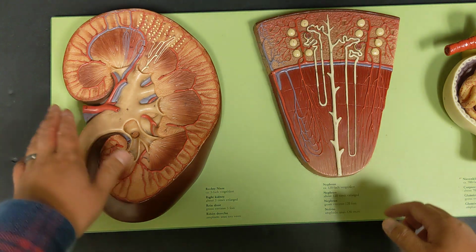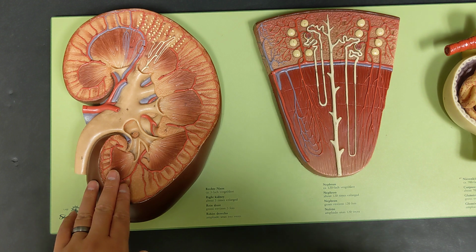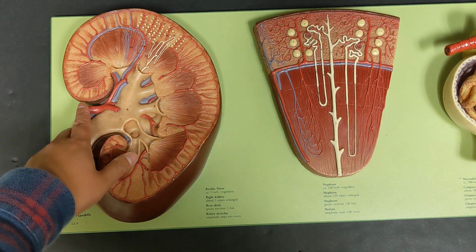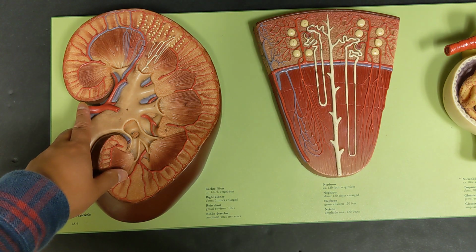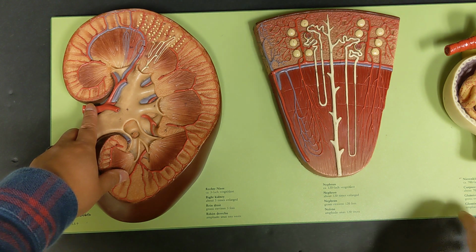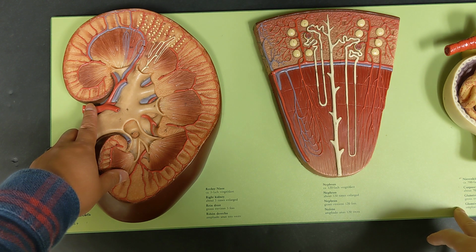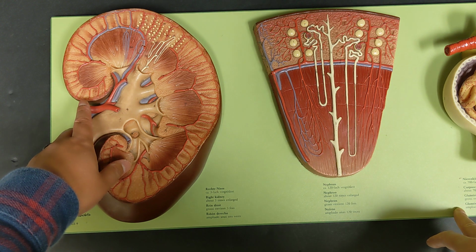So to get started, you can see a very large kidney over here. And in this kidney, you have an artery going into it, or rather carrying blood into it. This is called the renal artery. So renal, just to be clear, is going to mean kidney. So you're going to hear the word renal at least a few times. So it would be a good idea to know what renal means.